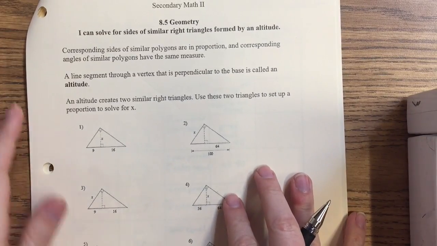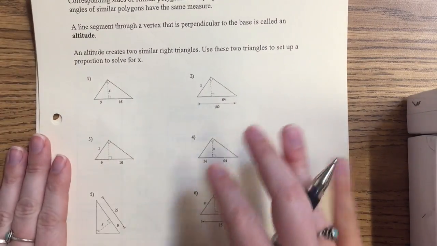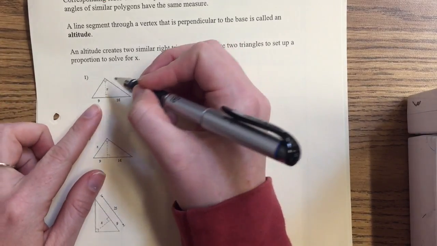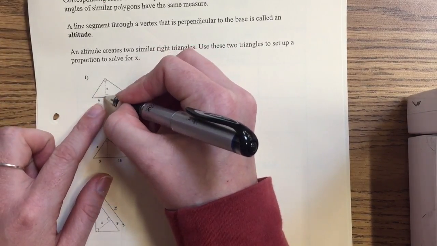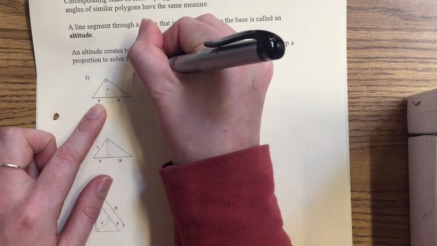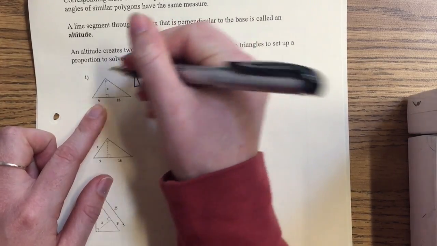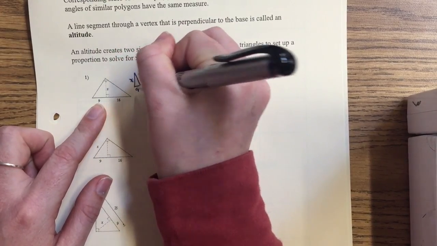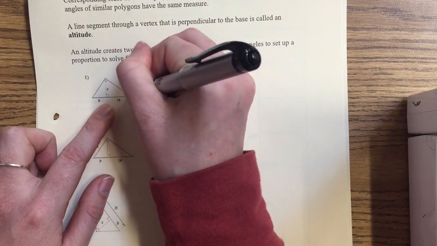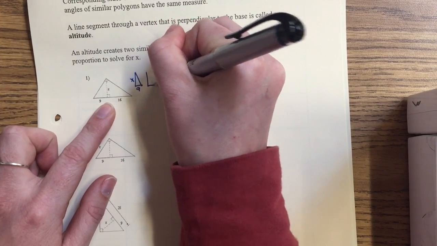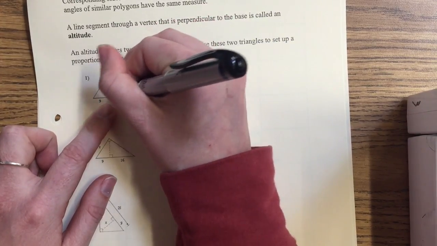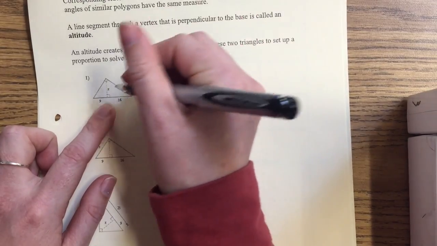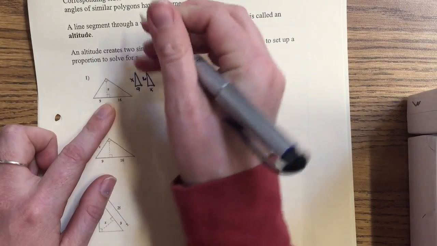These are the 8.5 notes. When you have an altitude, you're going to pull out the triangles. There will be 3. So this triangle right here, if I take it out, the long leg is x and the short leg is 9. If I take out this triangle right here, the longest leg would be the 16, x would be the small leg.